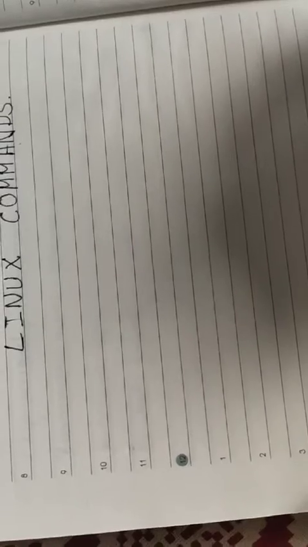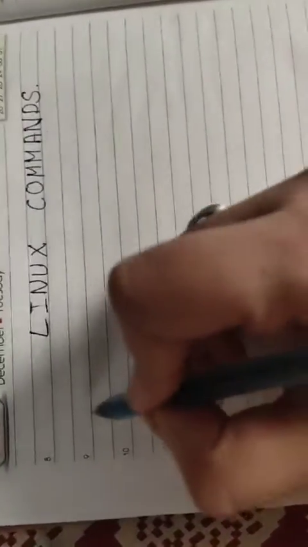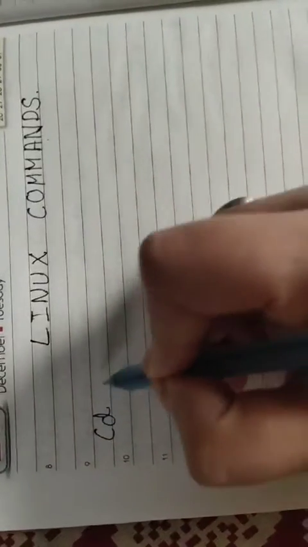the Linux operating system. As we all know, the first command that we commonly use in Linux is the cd. This command is used to change the directory.